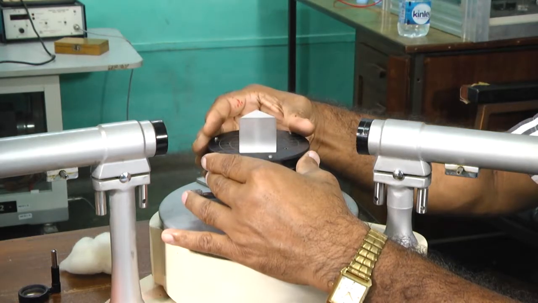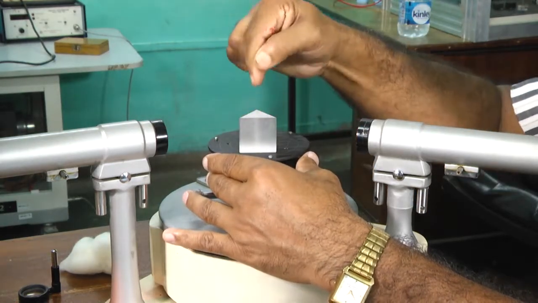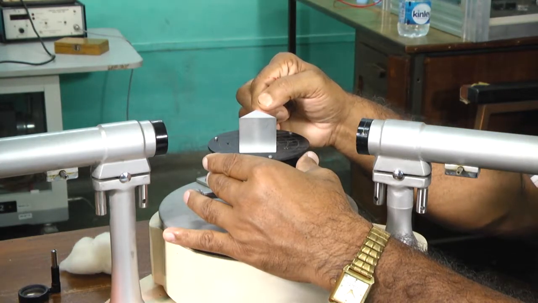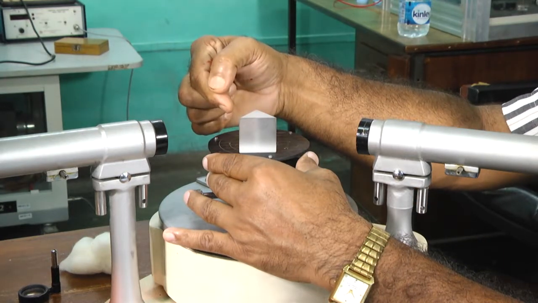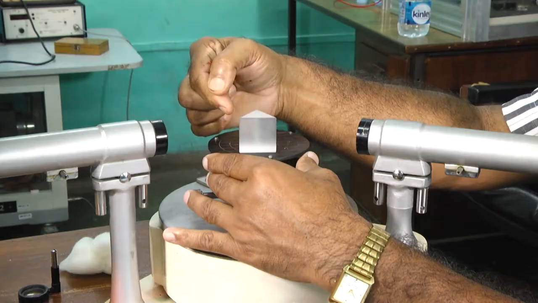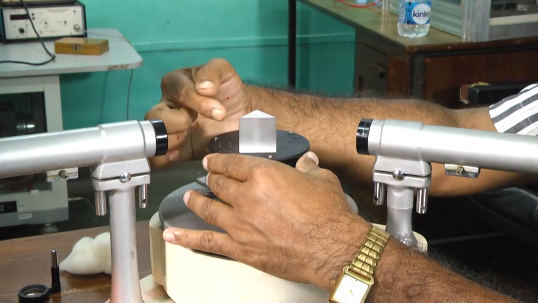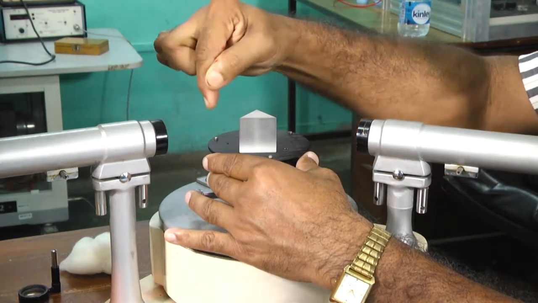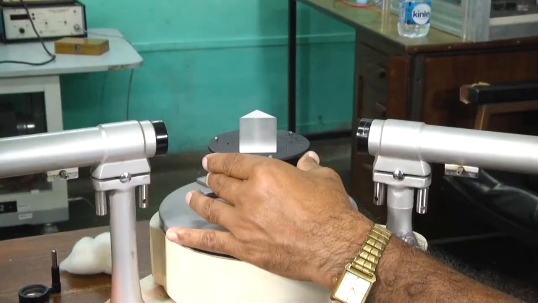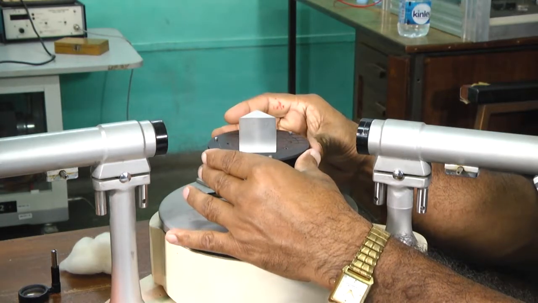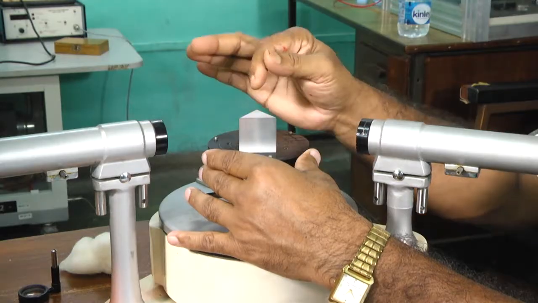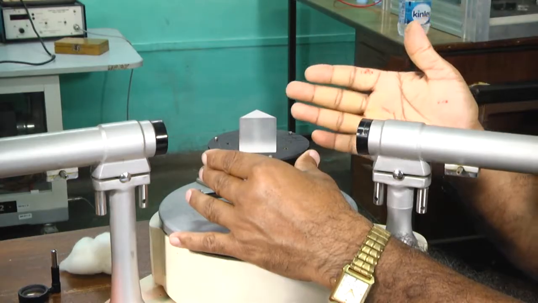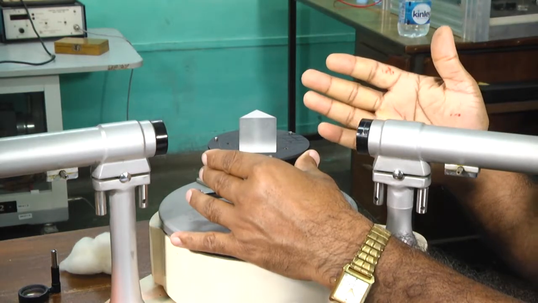And if I rotate clockwise from this position, then what will happen? The angle, so this normal will rotate this way. Okay. So angle of incidence will increase. So what I will do? From this position I will increase or decrease by approximately 2-3 degree.